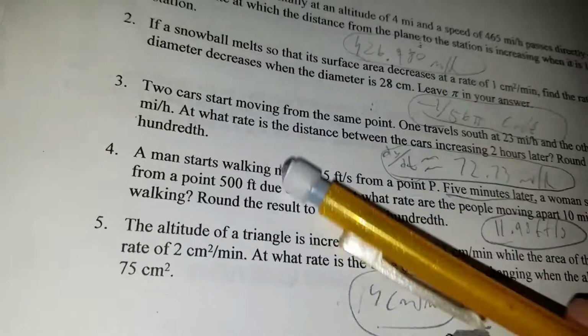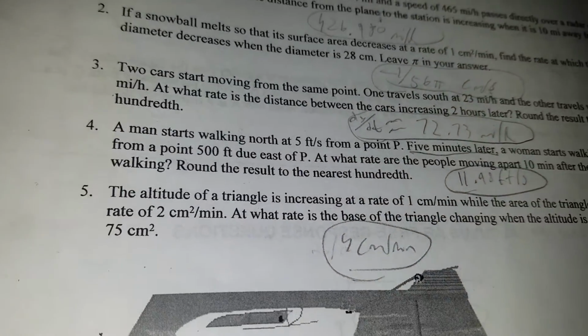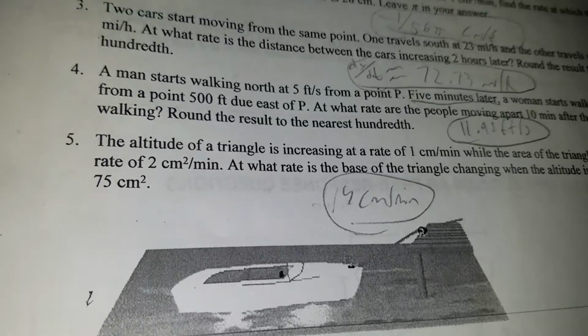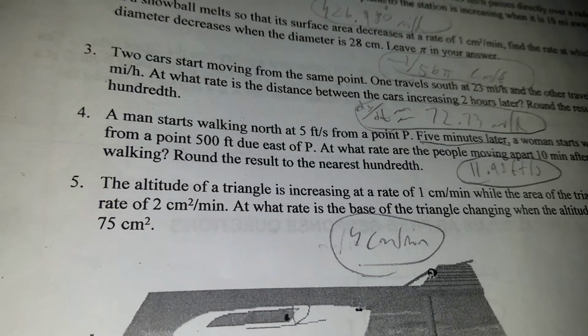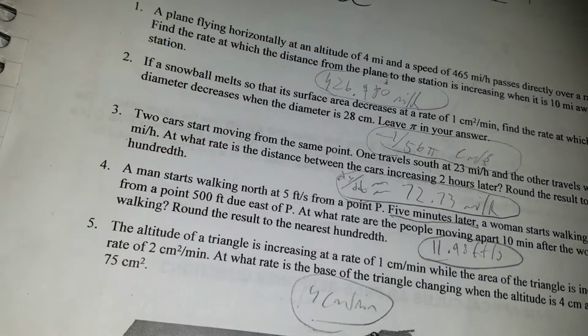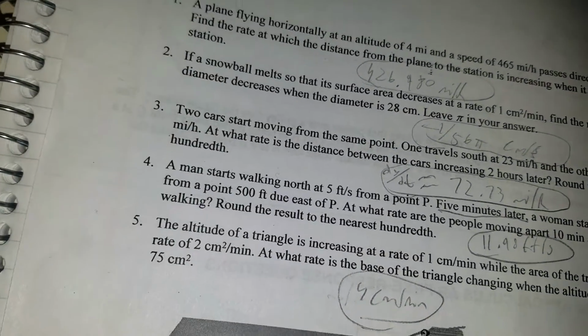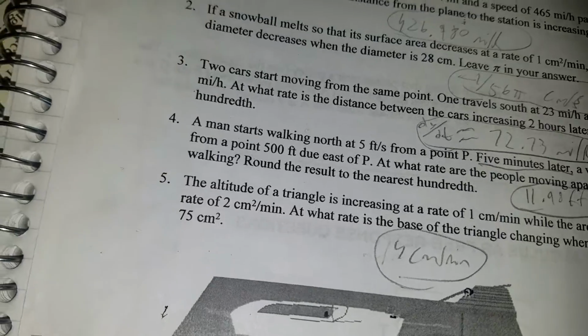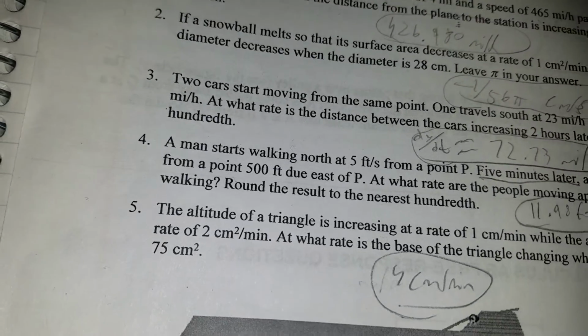So that's number 4 on the 3.9 worksheet. It's also in the 3.9 textbook. I think it's like the second to last one that was assigned to us, if you want to look at that. Again, these aren't the exact same questions on the test, but they are the same questions with different numbers. So this is just going to show you guys how to do it.